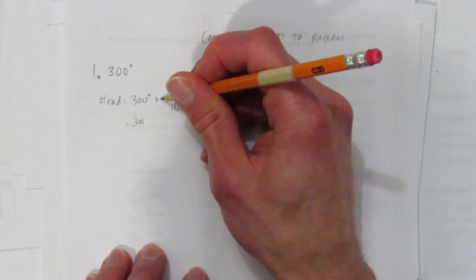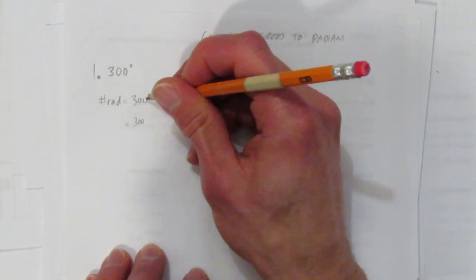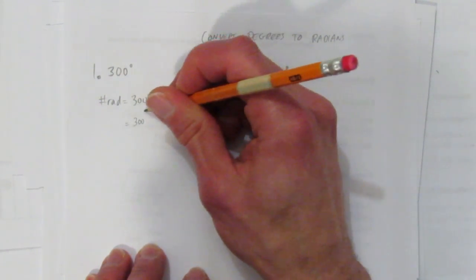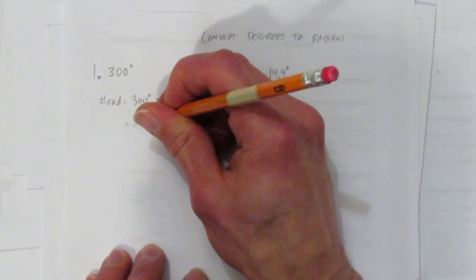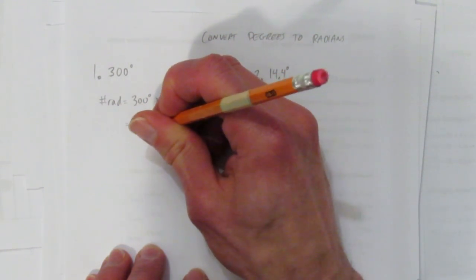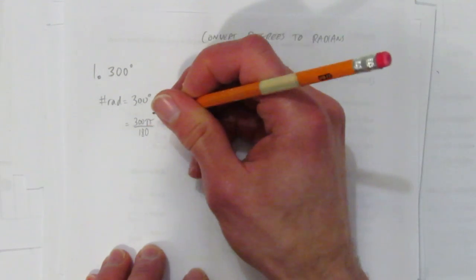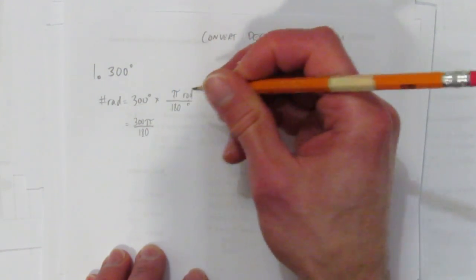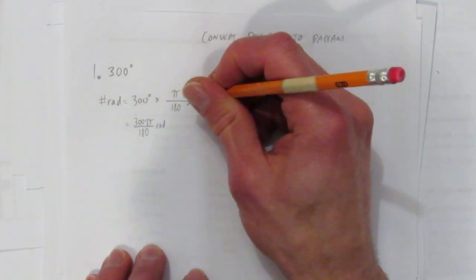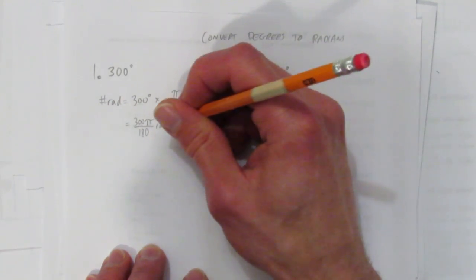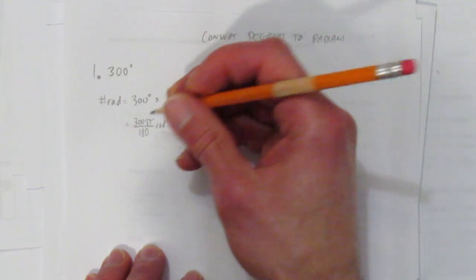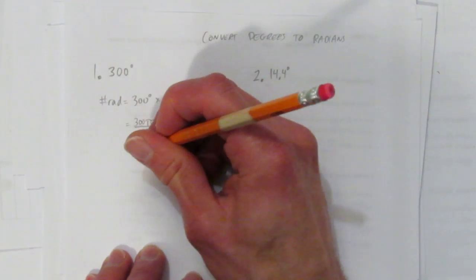Just in case you're not sure how to do this, think of this as 300 over 1, top times top, bottom times bottom. You get 300 pi over 180. Now keep the pi, we like pi as part of a radian value. You don't have to put radians, or rad. You can leave it blank. When it's blank, we understand it's in radians, especially because of that pi.